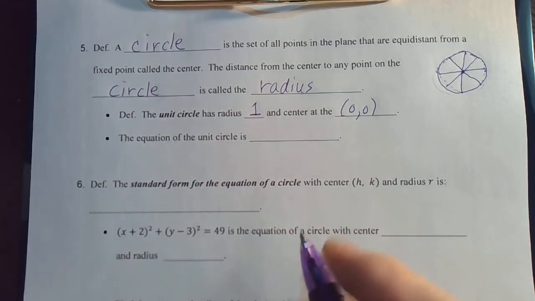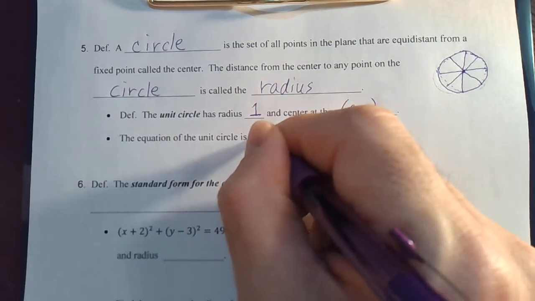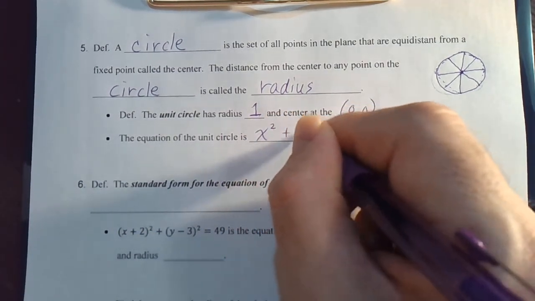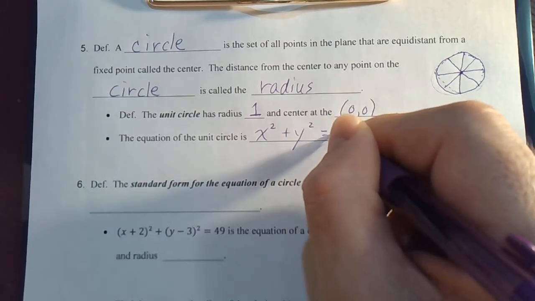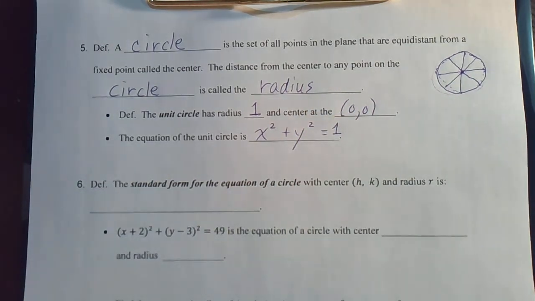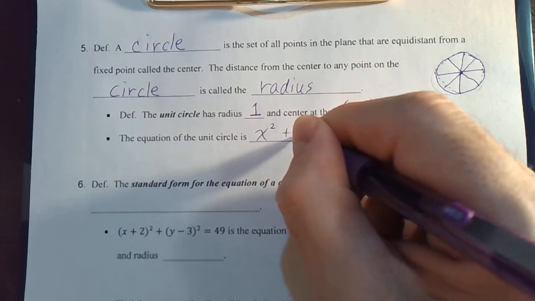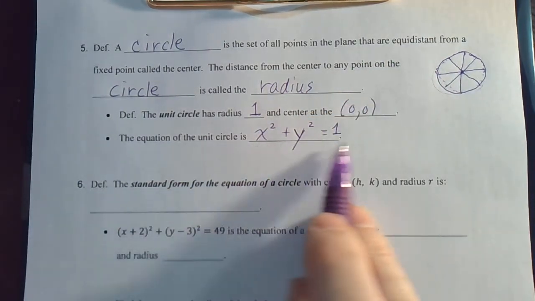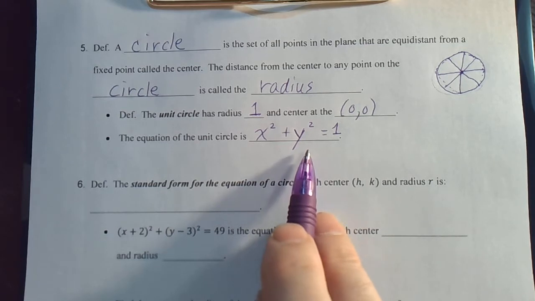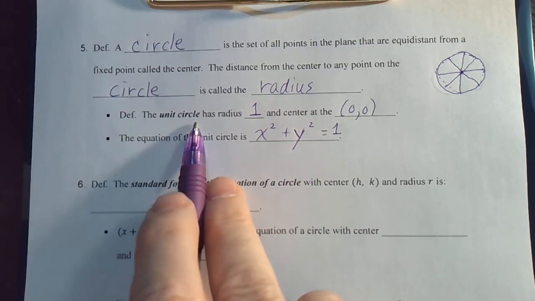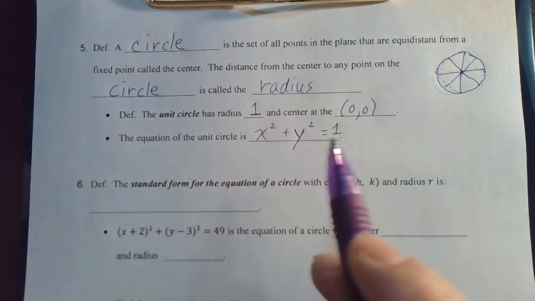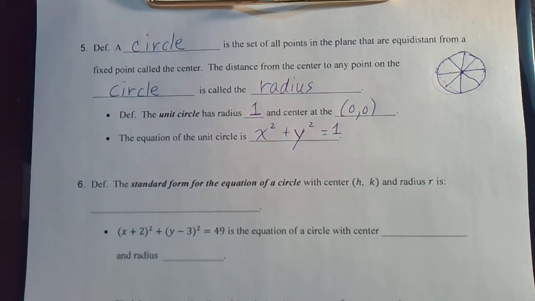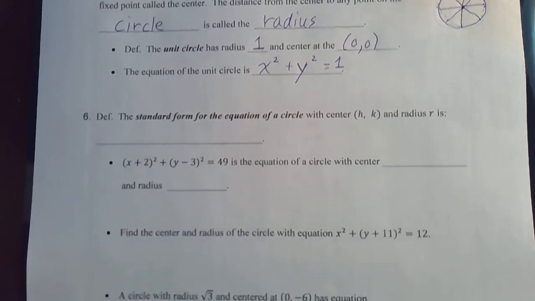The equation of the unit circle is simply x squared plus y squared is equal to 1. And by the way, this is considered the standard form for writing the equation of a unit circle. Okay, let's get to the standard form for the equation of a circle.